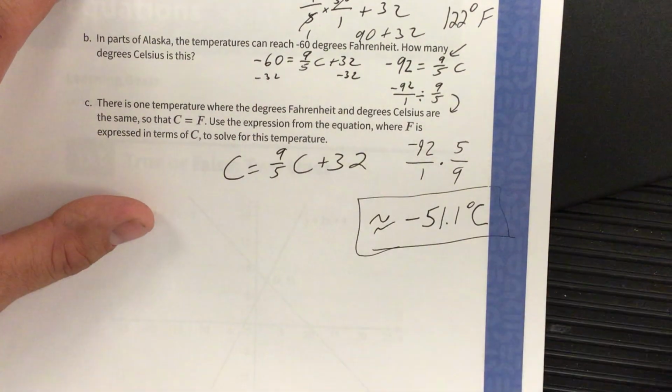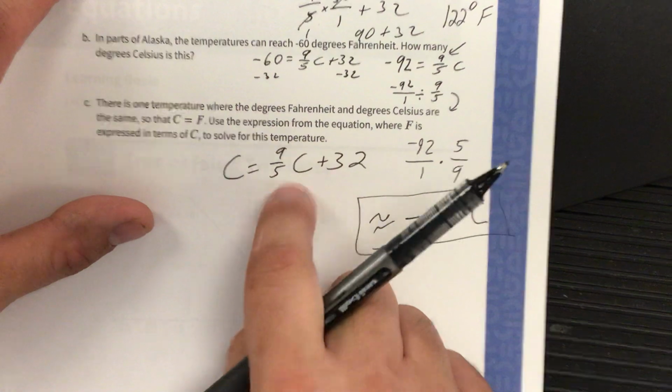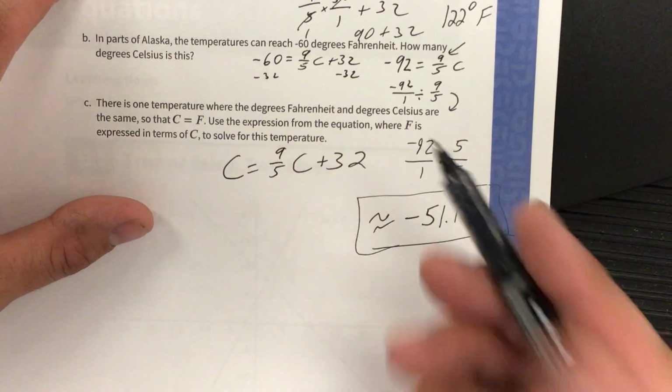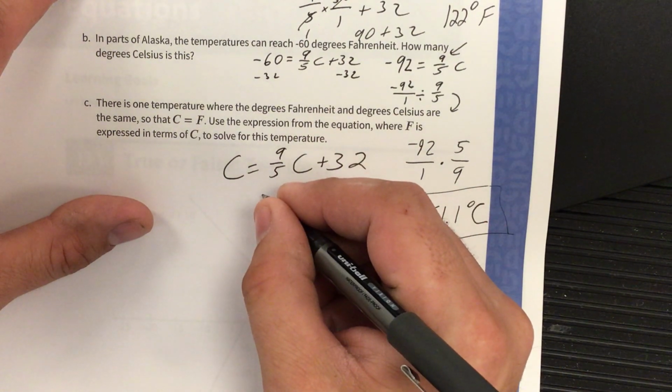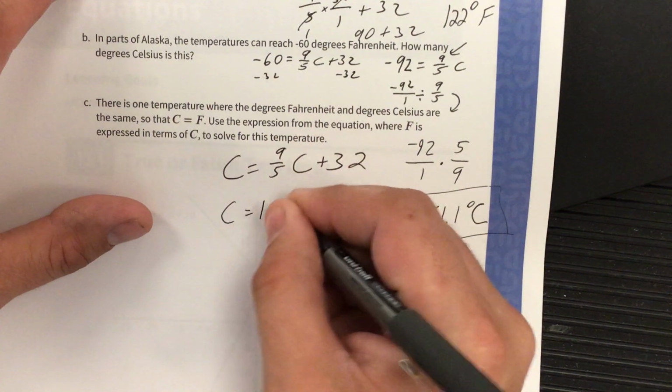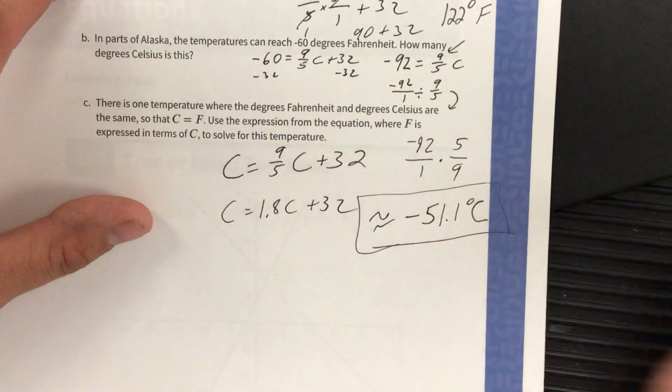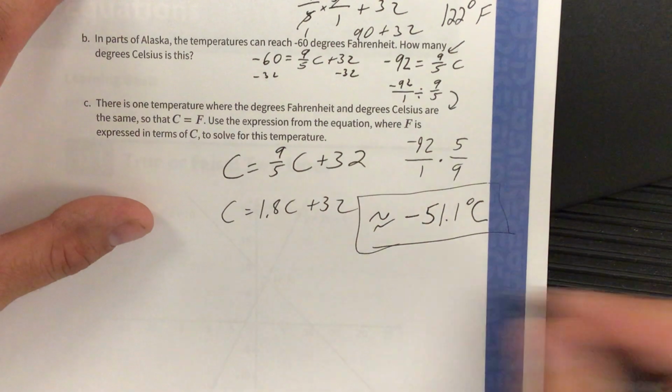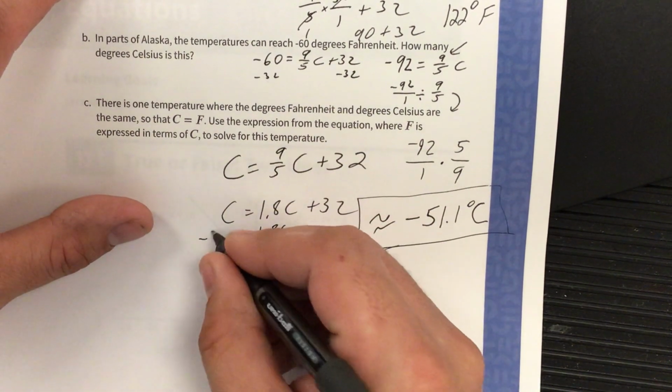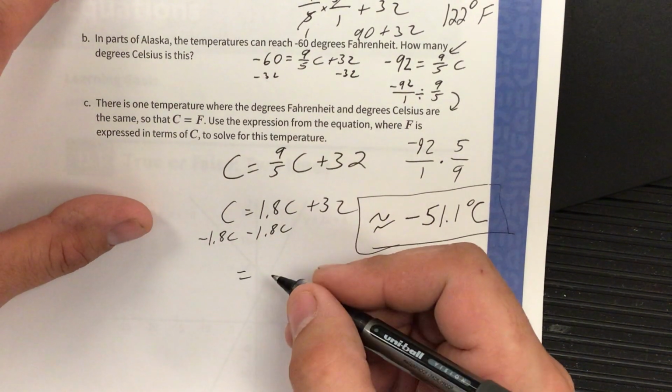This is where we left off. Got to get the C's on the same side. So let's get rid of this one. How do you get rid of that? Colin? I turned 9/5 into 1.8. All right. Rather have decimals? That's fine. And then subtract 1.8 from both sides. So what is 1 minus 1.8?